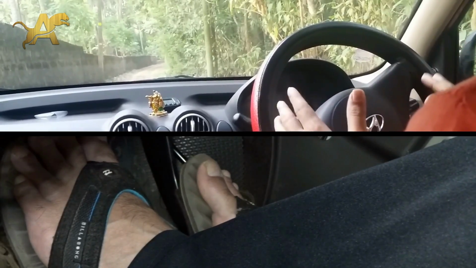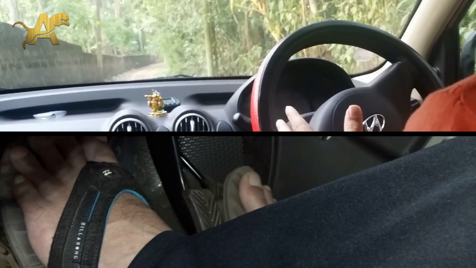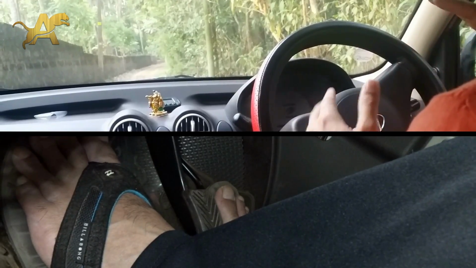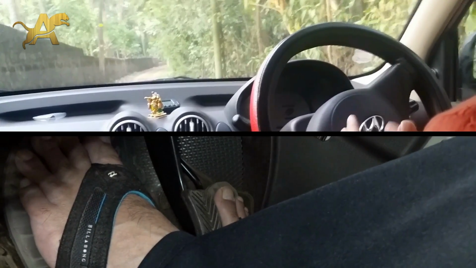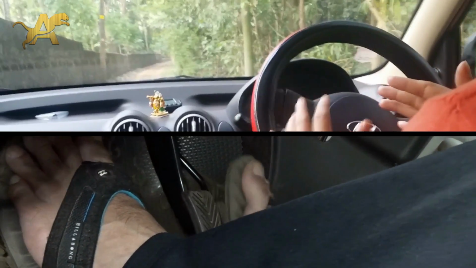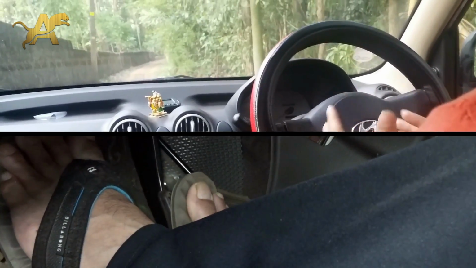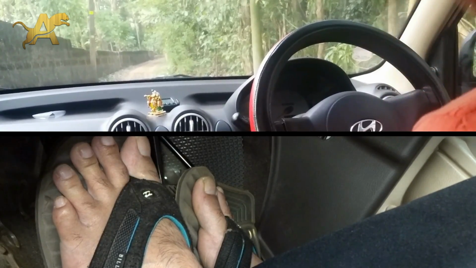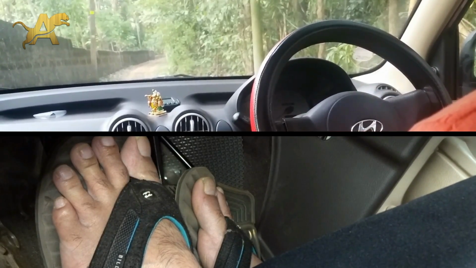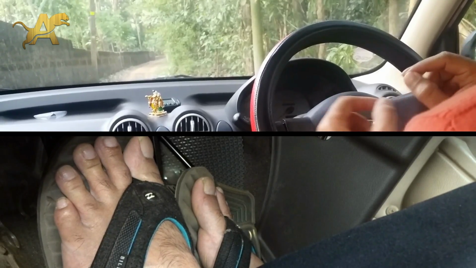Then immediately you take your leg off the brake and slowly accelerate, and from the position where you've stopped your clutch, slowly release it, so the car starts moving. So that is how you do a half clutch on an uphill. You have to try that out. Understand where the half clutch of your car is.